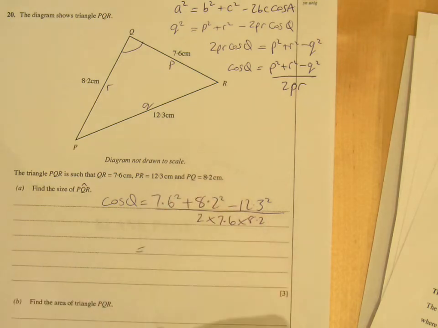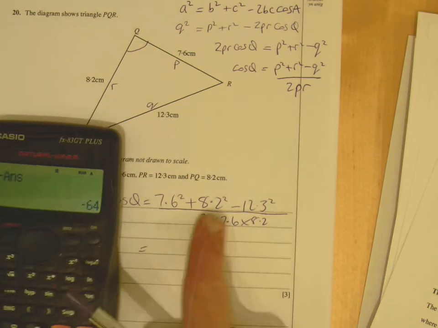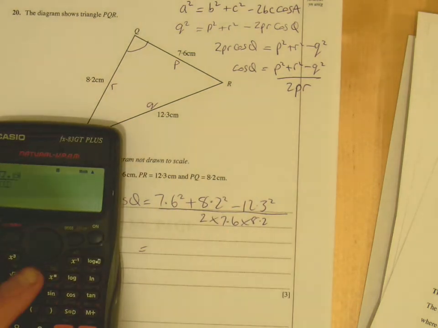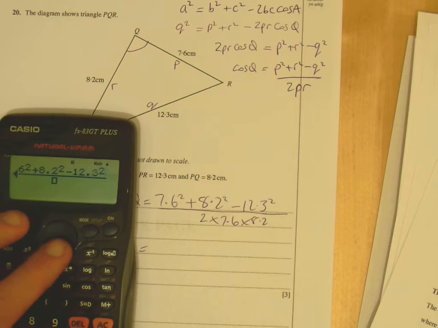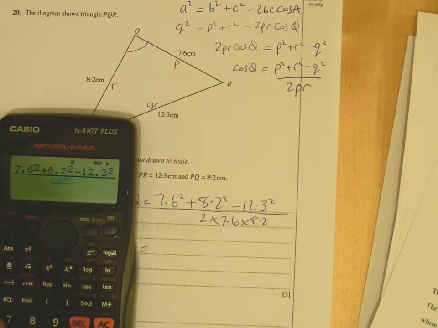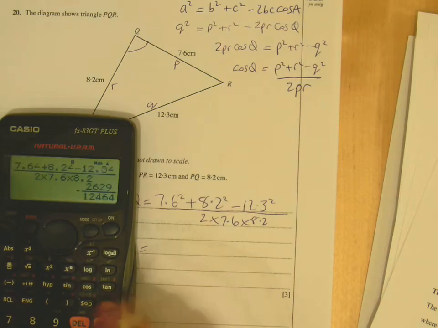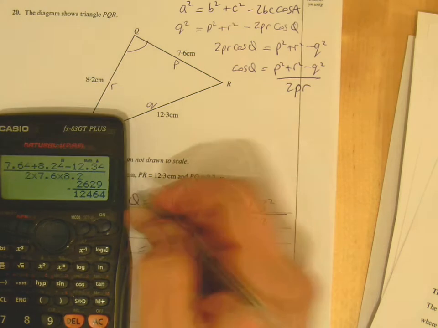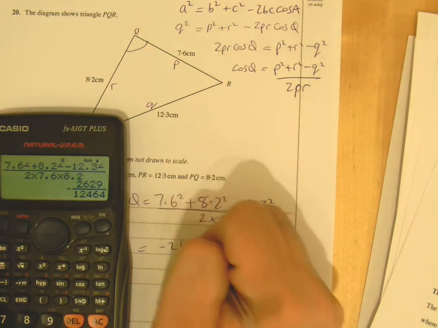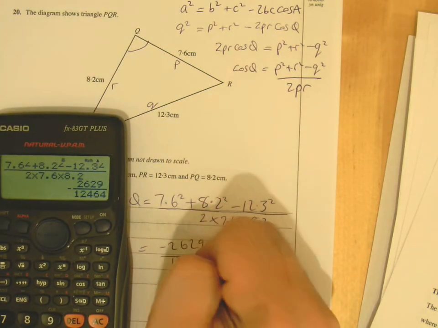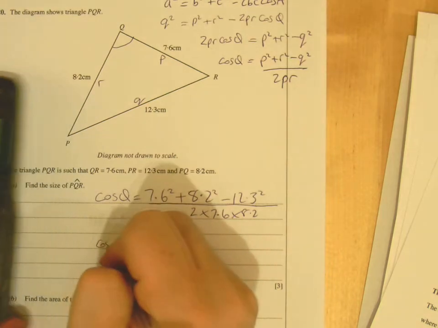So then you get your calculator. Now we can work all this out in one go. Okay, so we can work all that right hand side out in one go, using your fraction button, and that comes out to be this. Okay, so I can write that down maybe if you want. So that's your cos q.